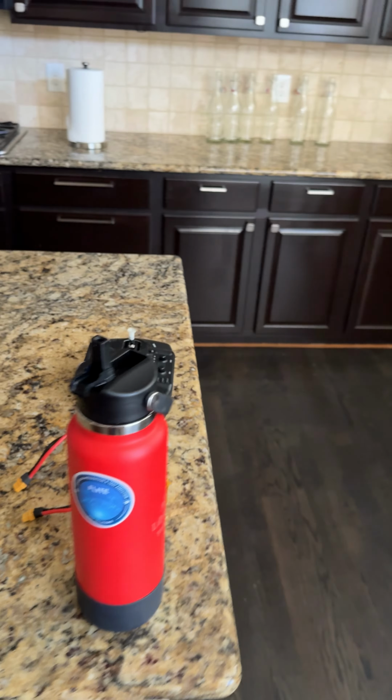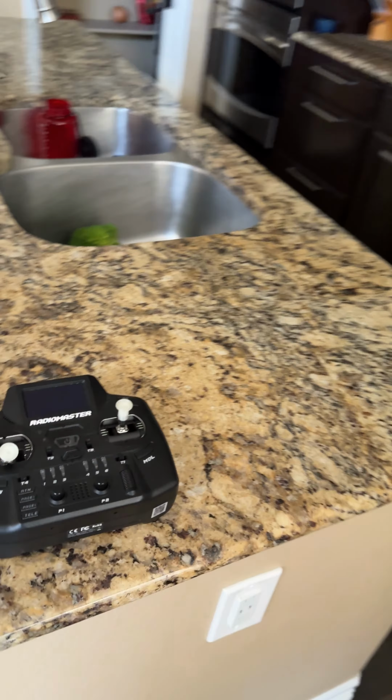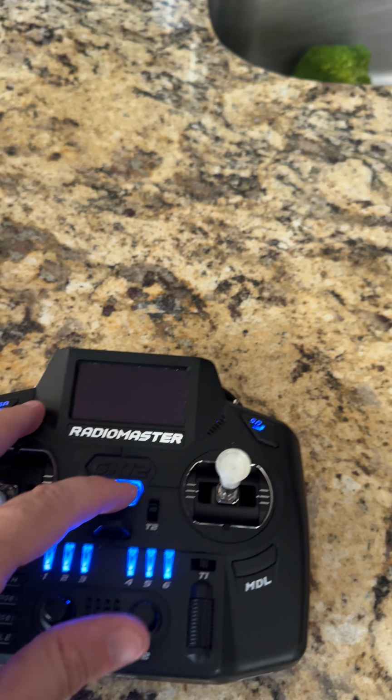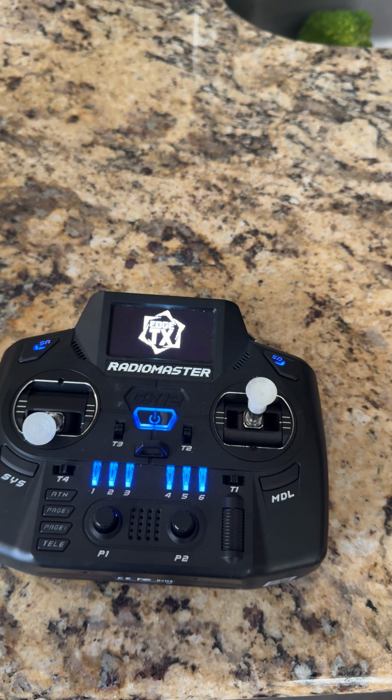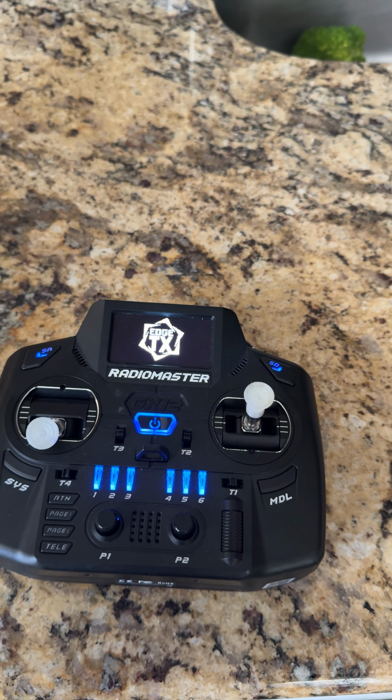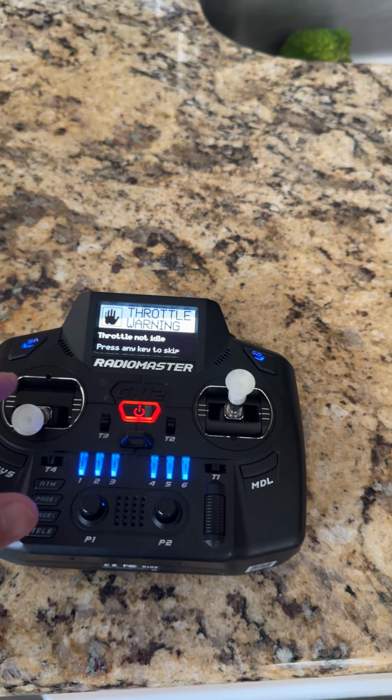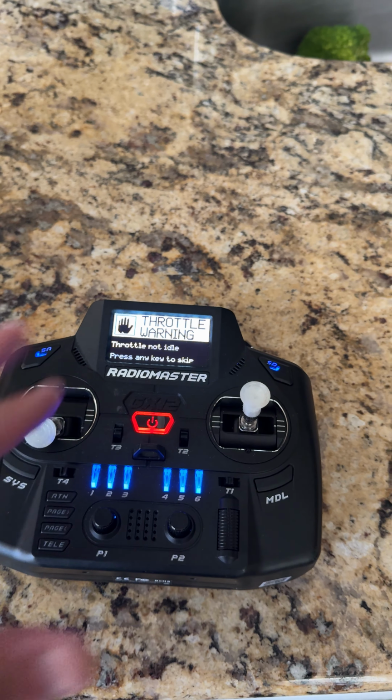Hey y'all, so I went to do a long range flight today with this radio and my 10-inch HTX drone. And when I booted it up, it didn't do this.